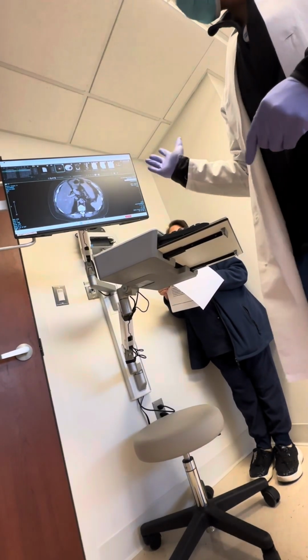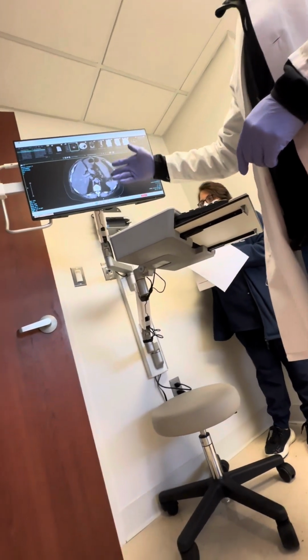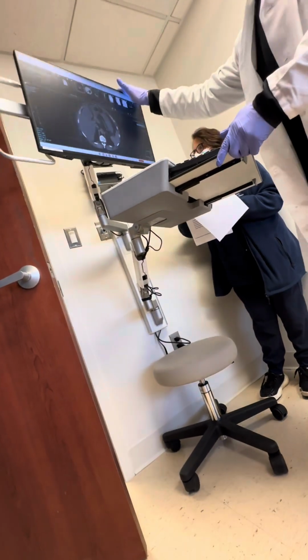Makes sense. So you would imagine if this was a spleen artery, the arteries would supply blood flow. Sorry, I'm interrupting.